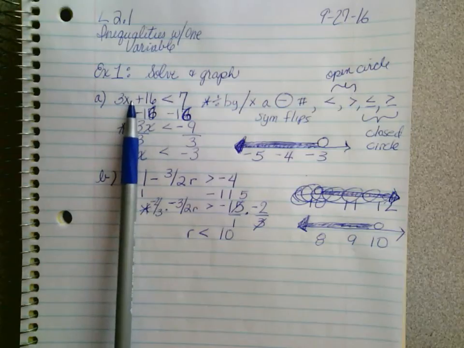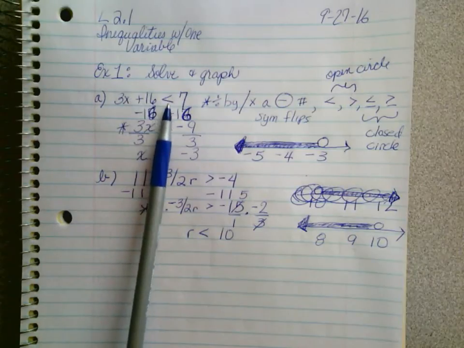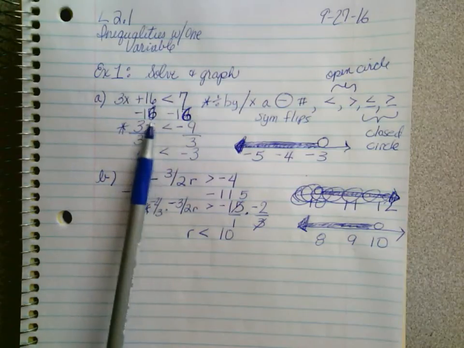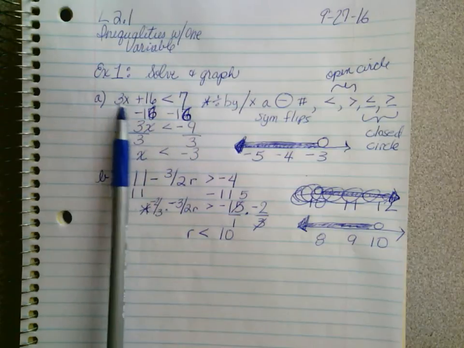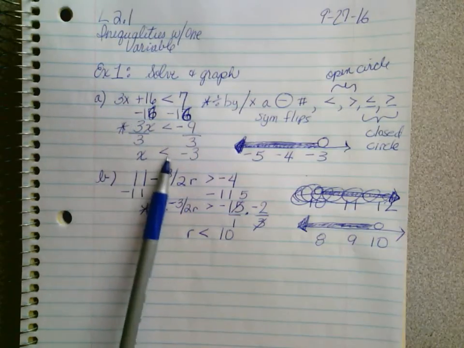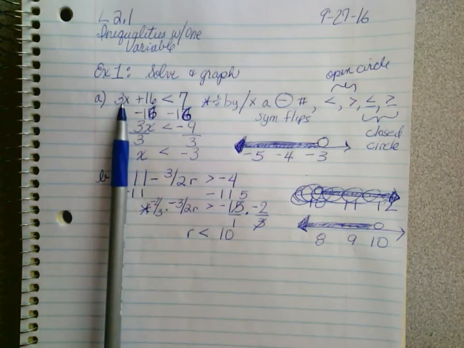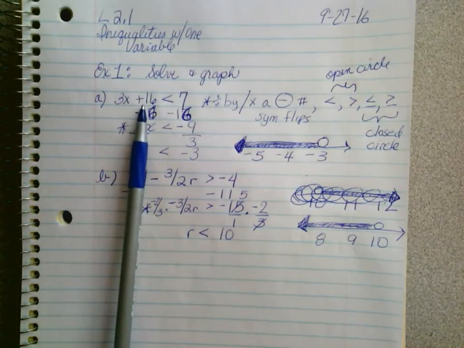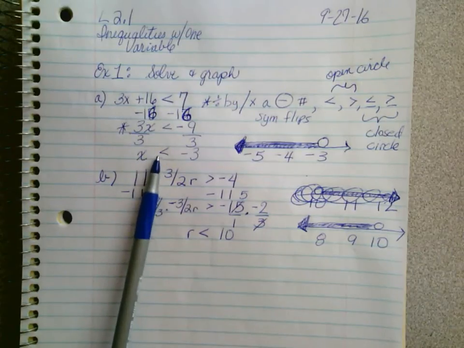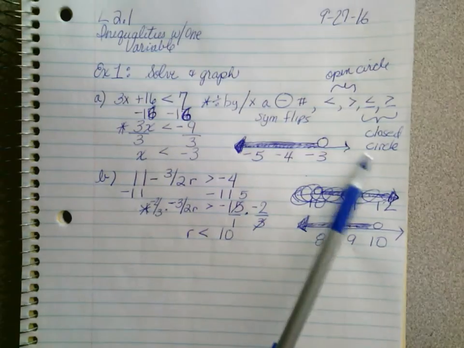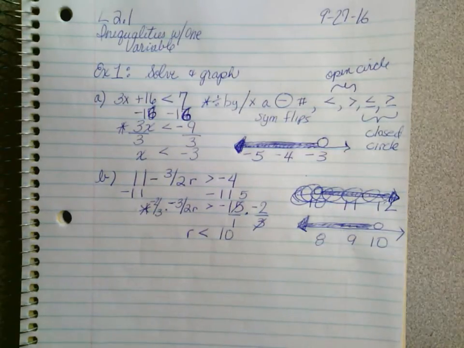3 times 0 plus 16, minus 16, minus 16, -9. X is less than, 0 wouldn't work because it's not less than. So -4. -12 added to a -16, is that true? Yes. 0, of course, wouldn't work. I don't know why I said that, guys. 0's up here. All right.